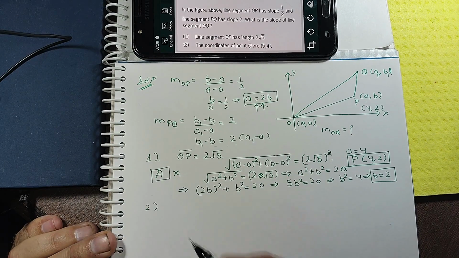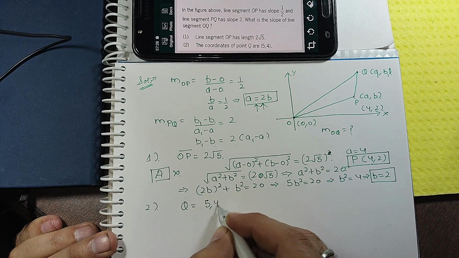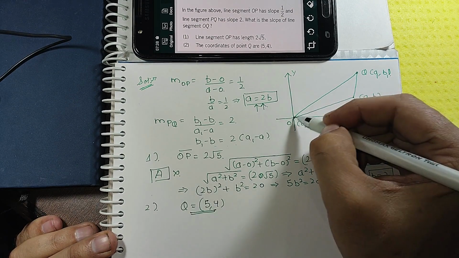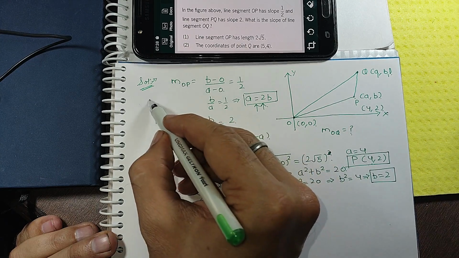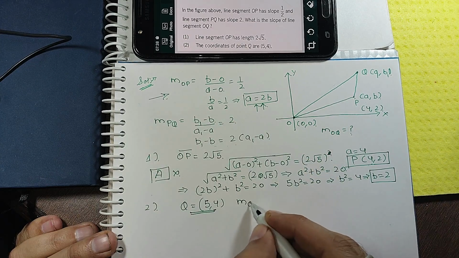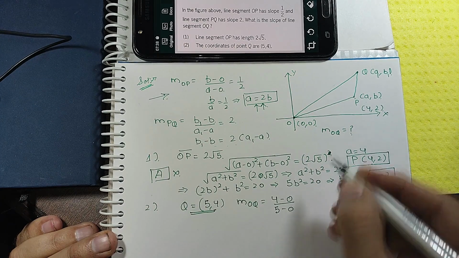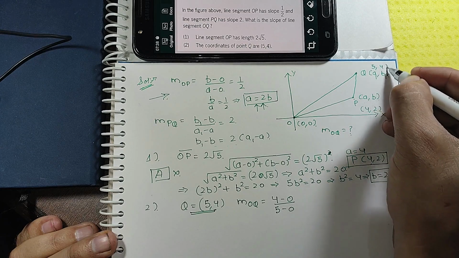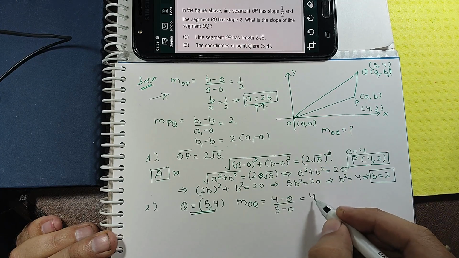Statement 2 tells me that the coordinates of point Q are 5, 4. Now OQ is a line segment, and we need to find the slope of this. So I can use again this method. The slope of OQ would be equal to 4 minus 0 divided by 5 minus 0, y coordinate minus 0 and then x coordinate 5 minus 0. So this is basically equal to 4 by 5.